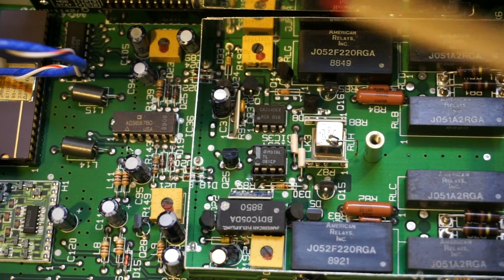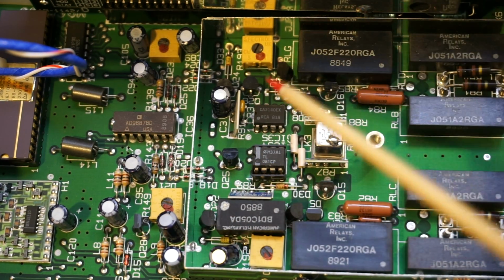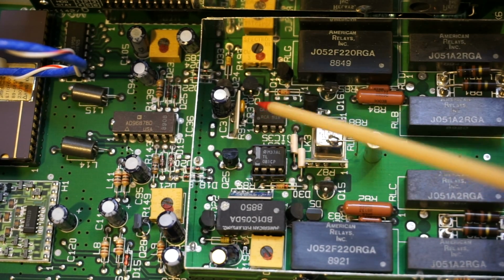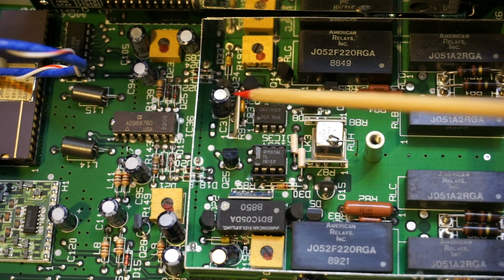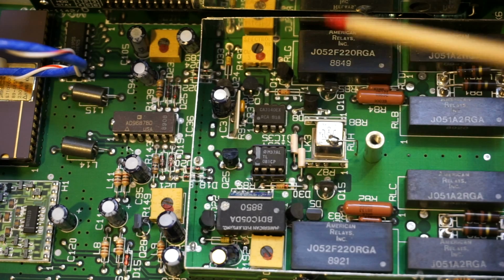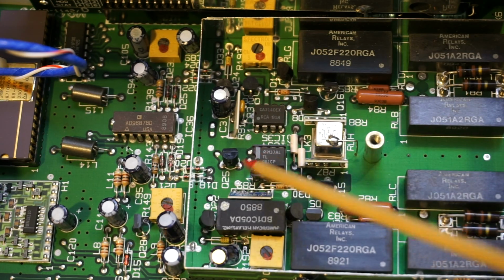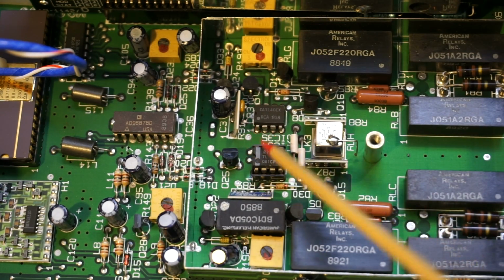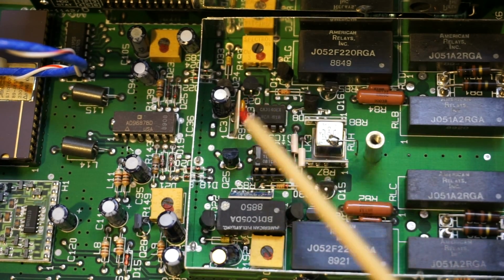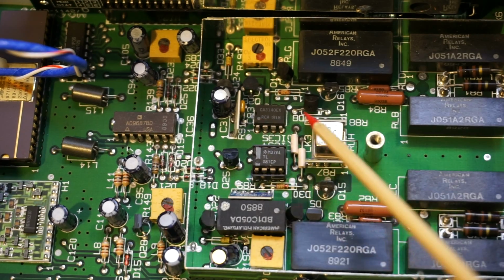The only major difference is that the CA3140 has a strobe pin, which is your pin 8. Basically, the idea is you can turn the output on and off by strobing this pin. Whereas on the TL081, pin number 8 is left unused. So if your circuit utilizes that pin, then you can't really swap it.